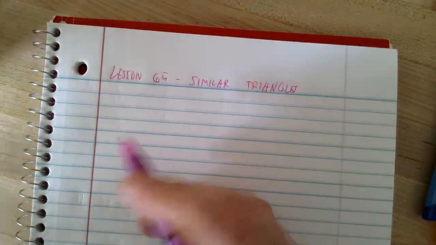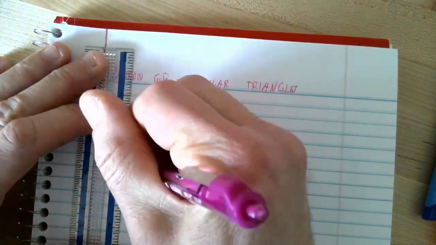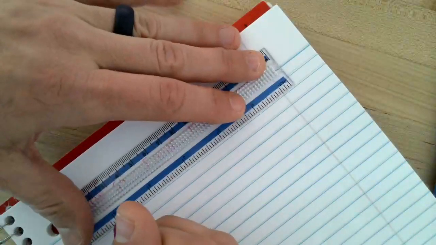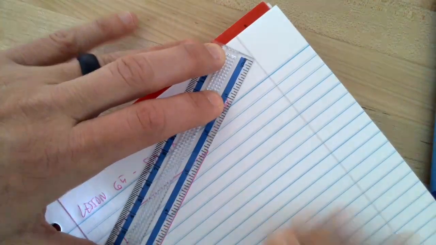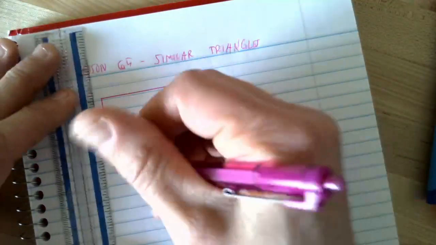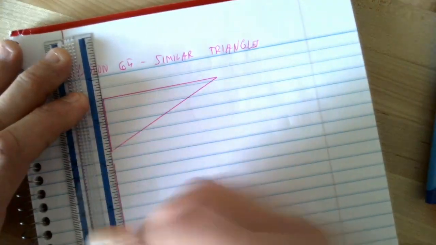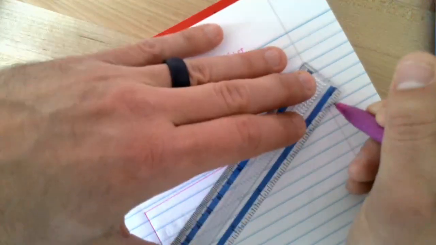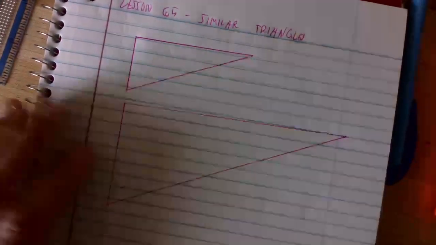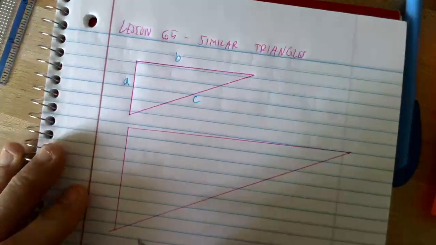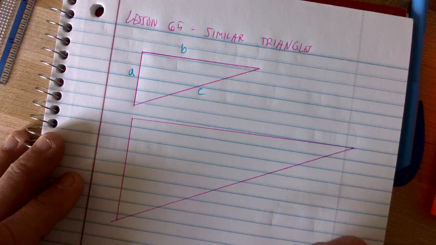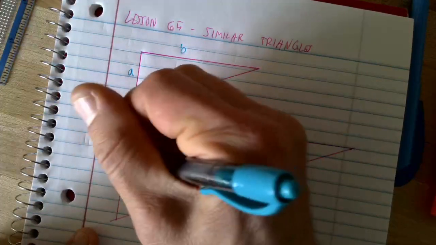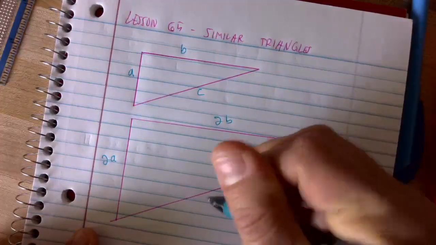So I'm going to use my straight edge here. I'm going to do the best I can. All right, so watch what I do. I'm going to label it. I'm going to call this little a, little b, and little c. I'm going to call this side twice a, twice b, and twice c.